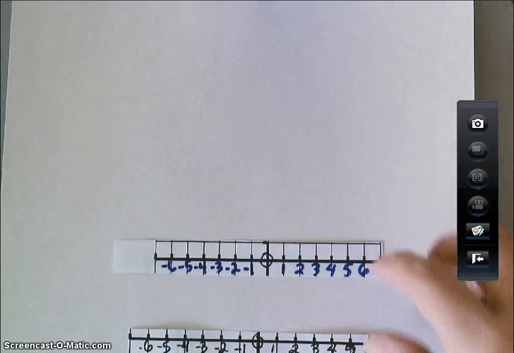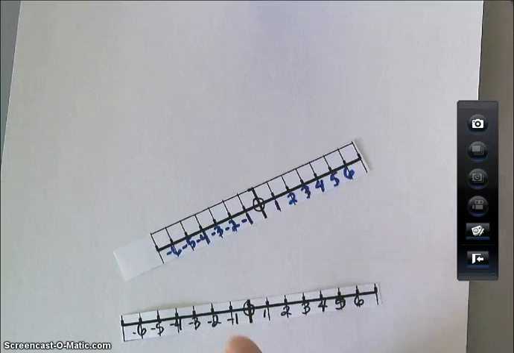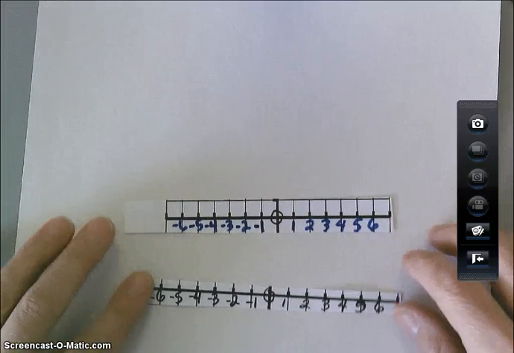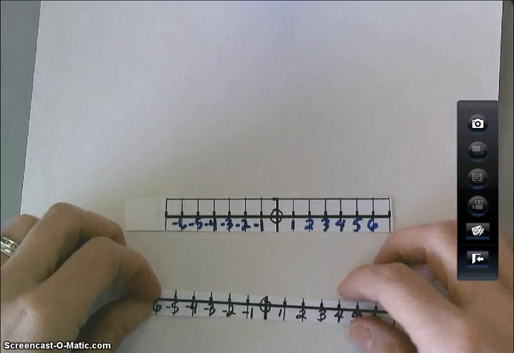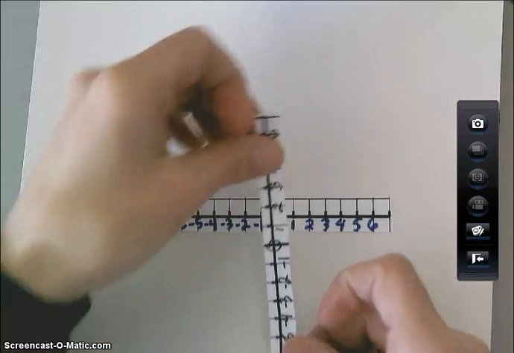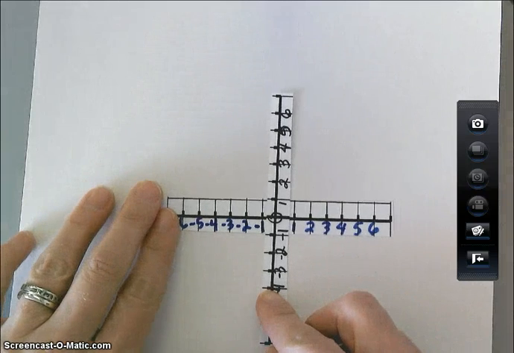So we've been working with number lines recently. Okay, here is just two number lines with numbers ranging from 6 to -6. So how we make a coordinate plane is I just take one of these number lines and I flip it and I turn it vertical, and they intersect at the 0.